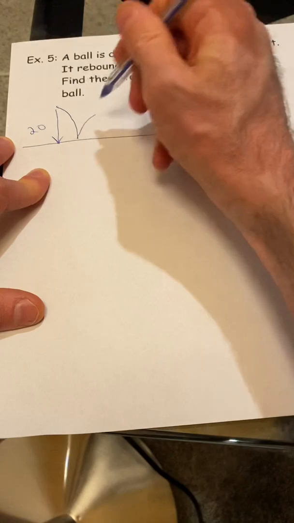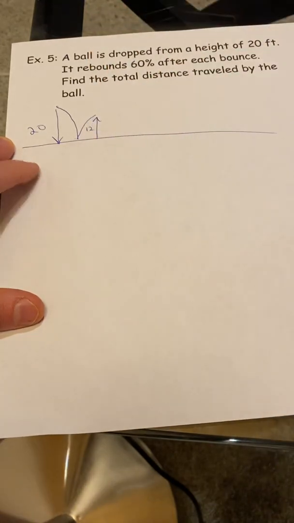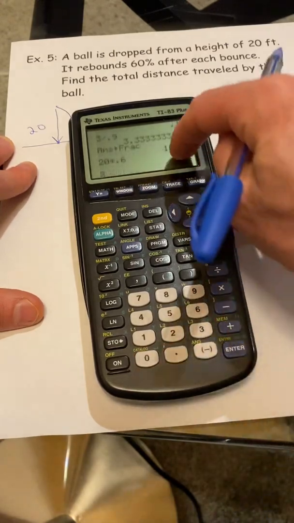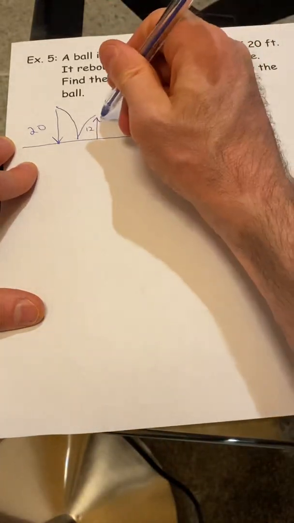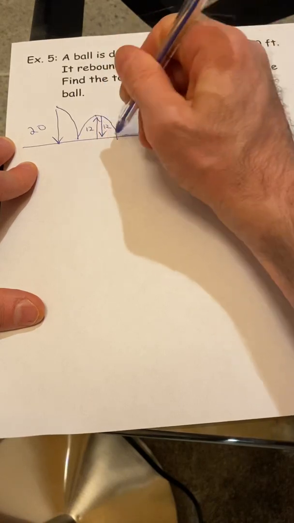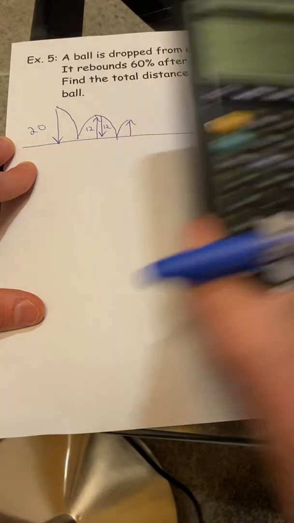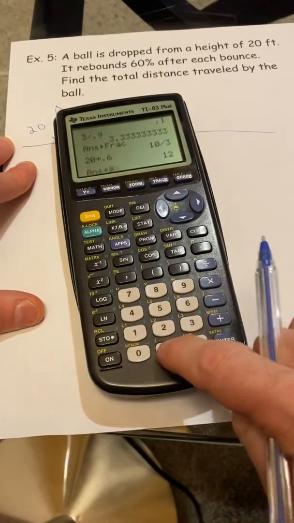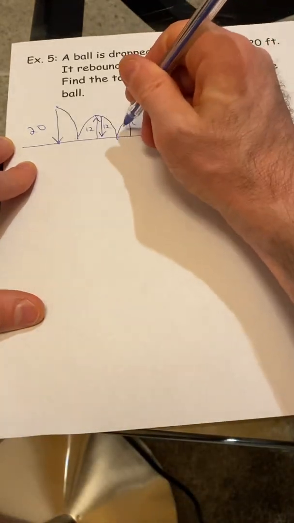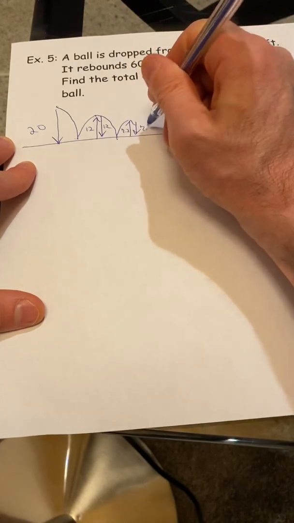So it drops 20. It bounces up 12 and then back down 12. Then, and again, we're not going to do every last one of these, but then it bounces back up 7.2 and down 7.2.